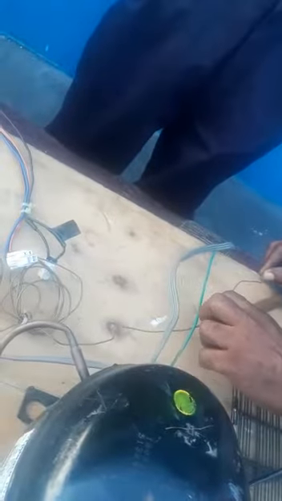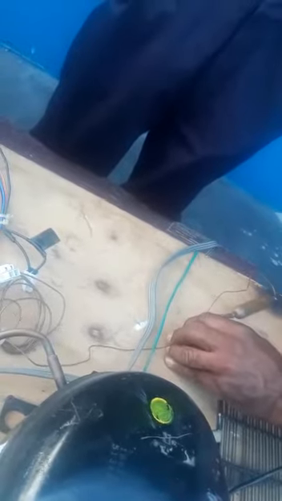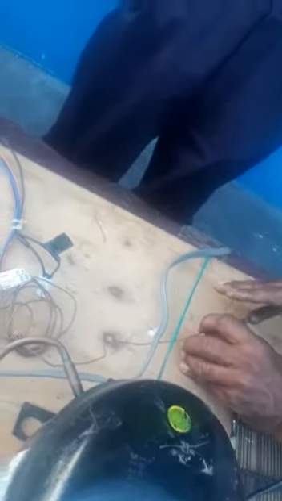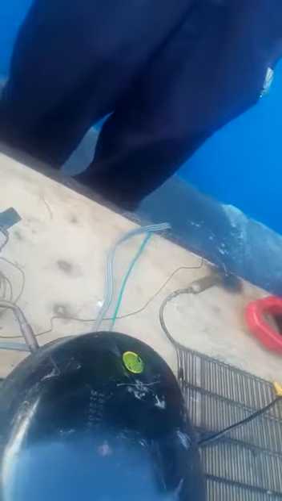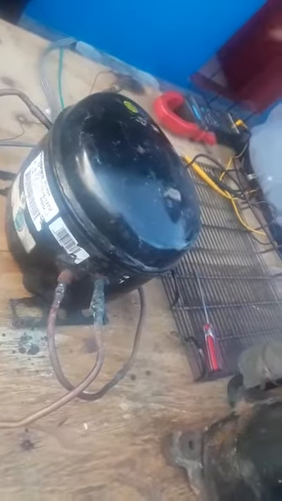This is a capillary tube because it's a domestic freezer, and the capillary tube restricts the flow of the high pressure, high temperature liquid, right? By the time it reaches the evaporator, it becomes low pressure, low temperature liquid. In the evaporator, that is where the cooling, if it is AC, will take place, or if it is a freezer, the freezing will take place.